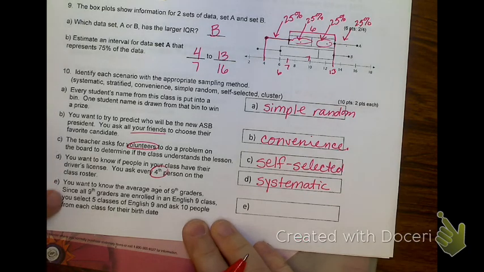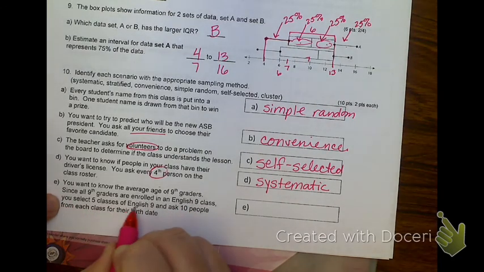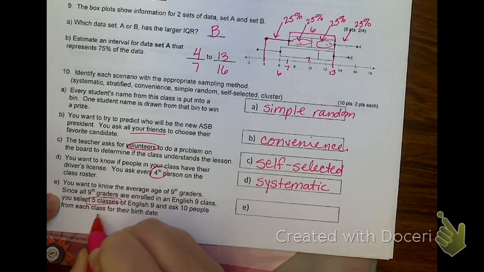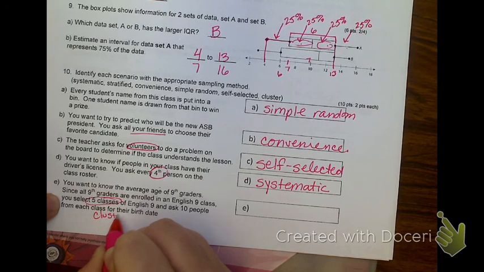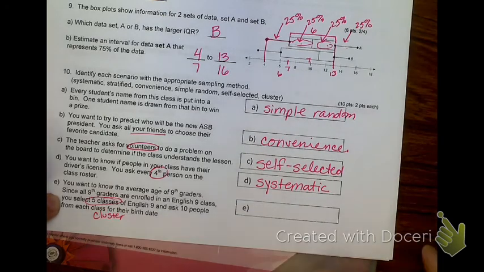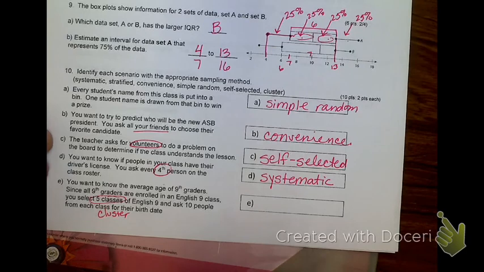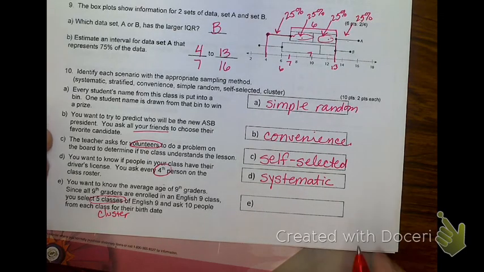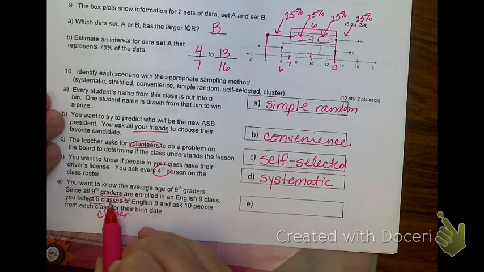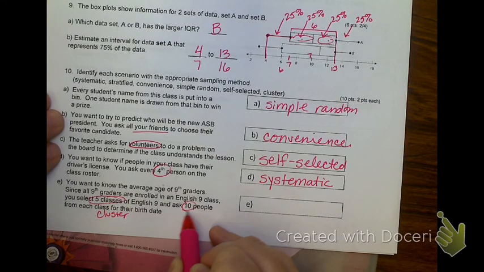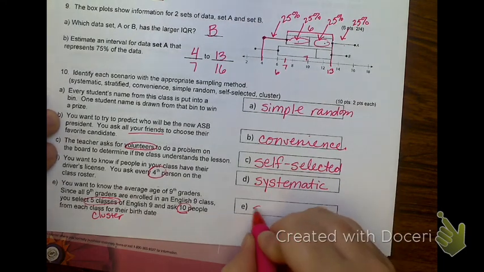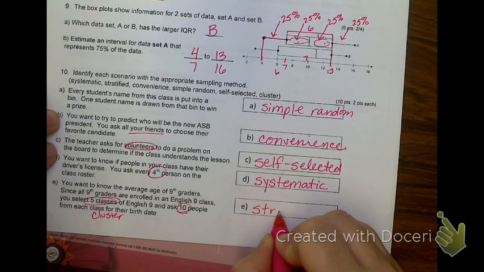And finally, you want to know the average age of 9th graders. Since all 9th graders are enrolled in English, you select 5 classes of English 9. That by itself is cluster. However, it would only be cluster sampling if you picked the 5 classes and asked everyone in those classes. Since you're not asking everyone in those 5 classes, you are only asking 10 people in each class. That now makes it stratified.